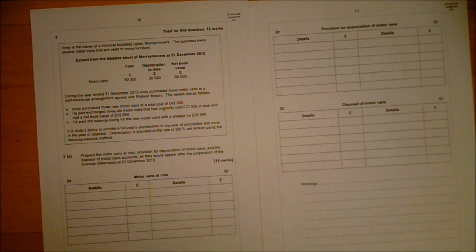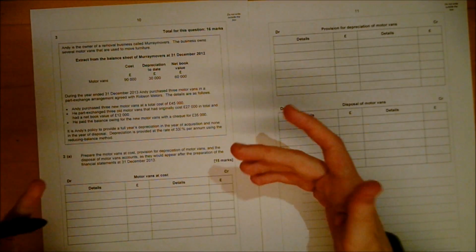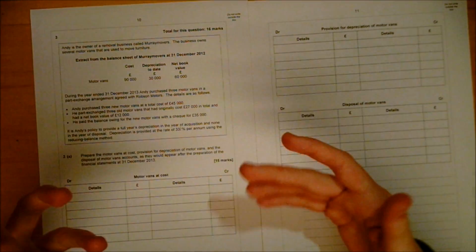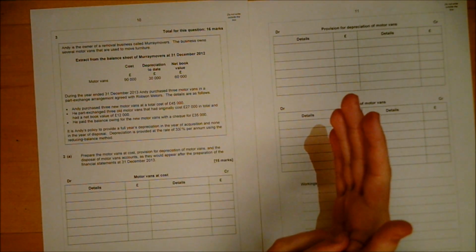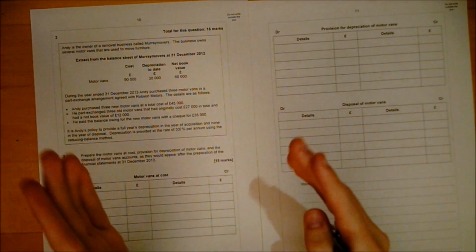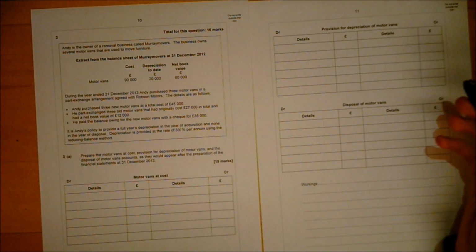So during the year ended 31st of April 2013, Andy purchased 3 motor vans in a part exchange arrangement agreed with Robson Motors. So the details are: Andy purchased 3 new motors at a cost of 45,000. He part exchanged 3 old motor vans that originally cost 27,000. So when he bought them brand new, they were worth £27,000, and they had a net book value of £12,000. So straight away from that bullet point, you can take away that 27 minus 12 is the depreciation that those motor vans have received. So those 3 motor vans have received £15,000 of depreciation.